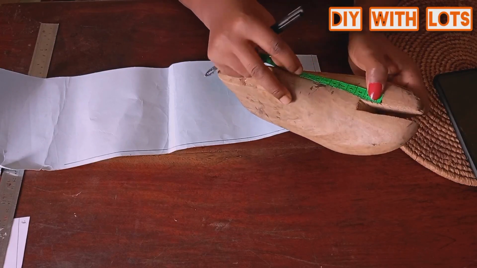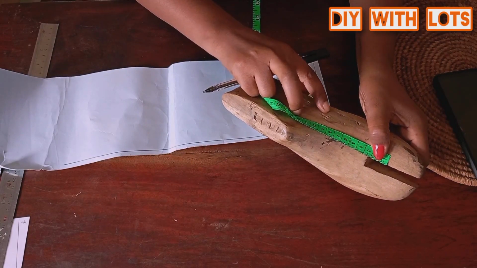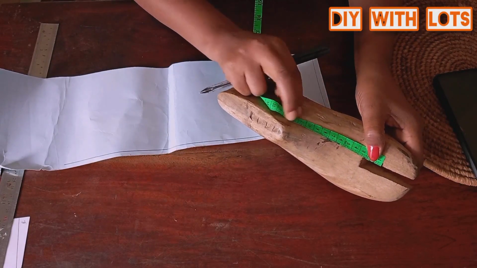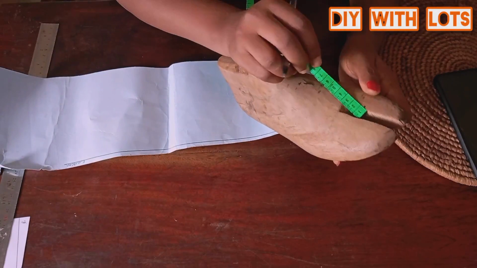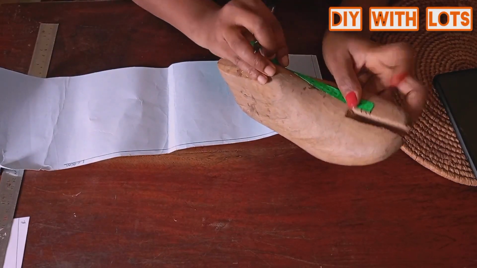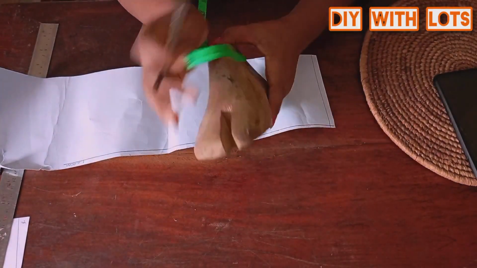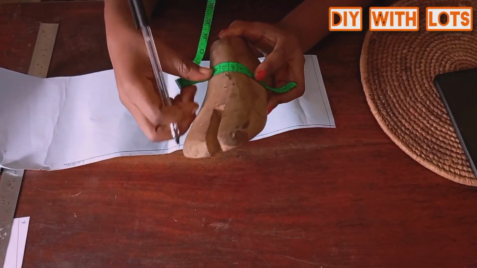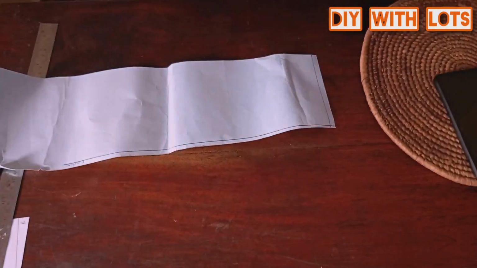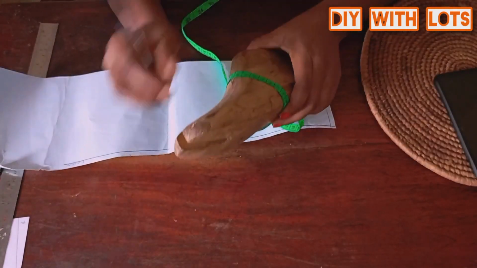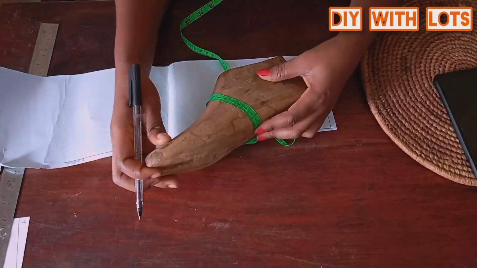Can you see what I'm doing? So I'm going to be taking 9 cm length, 9 cm, from here to here. Do we understand that? Okay, which means that this is where this pattern is going to stop. Let me use my tape. Can you see that? This is where the pattern is going to stop.